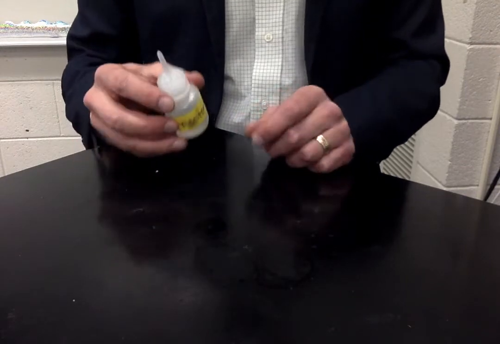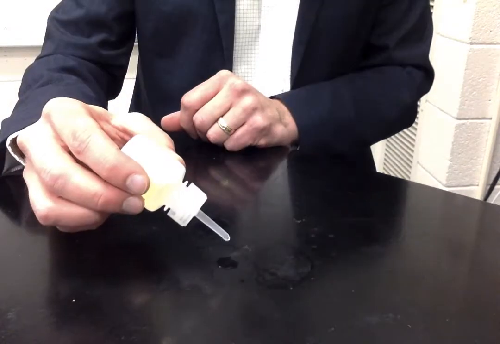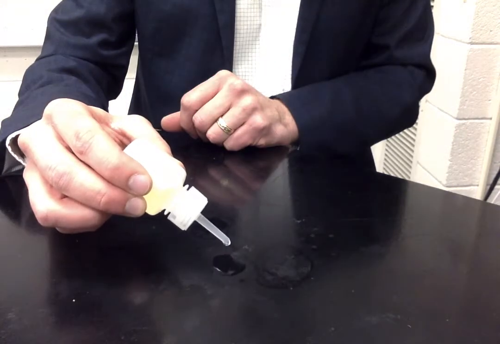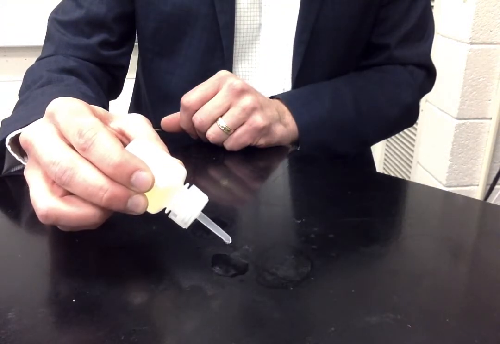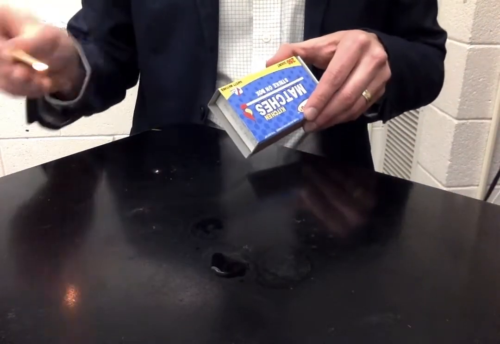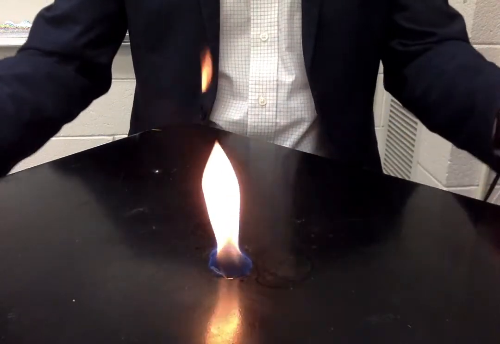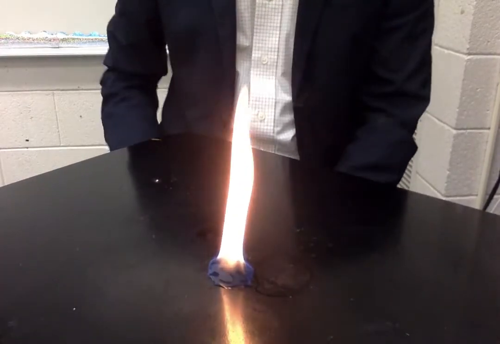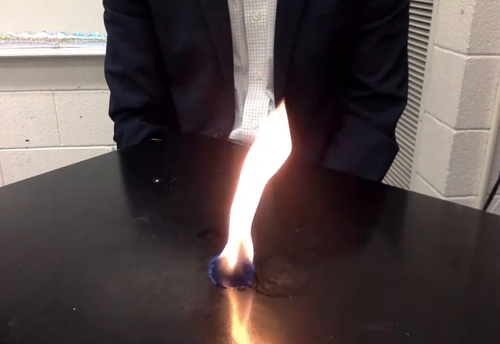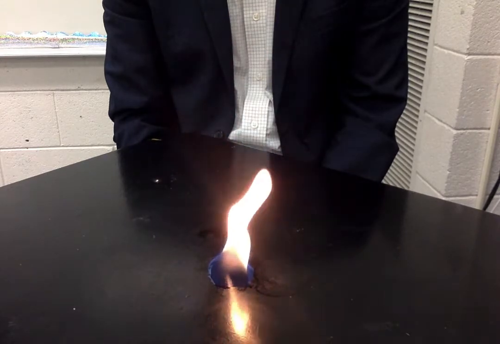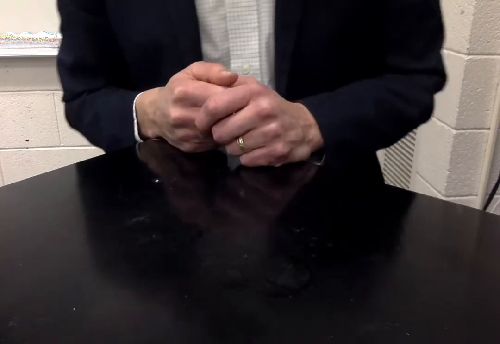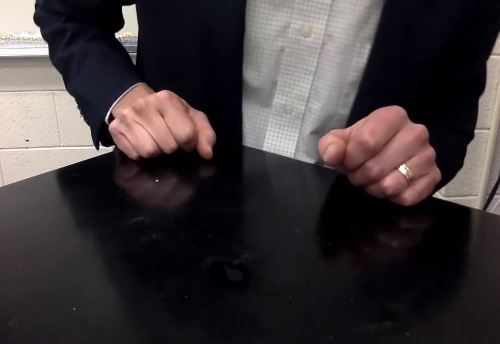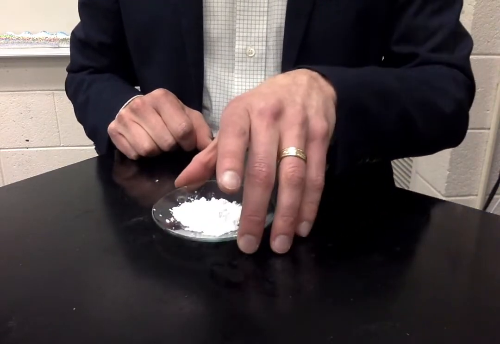This is the main ingredient in nail polish remover. That was that. I don't recommend burning nail polish remover, by the way. It's really going to stink if you do that.